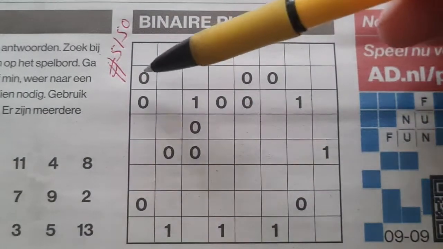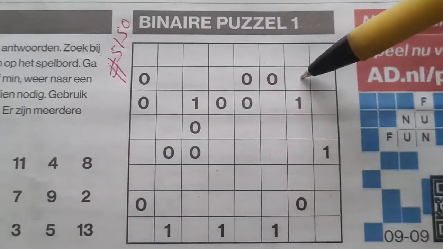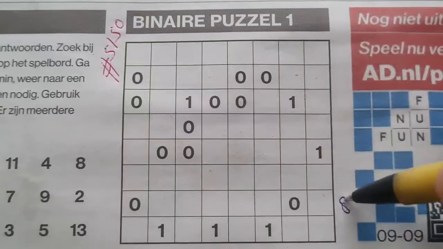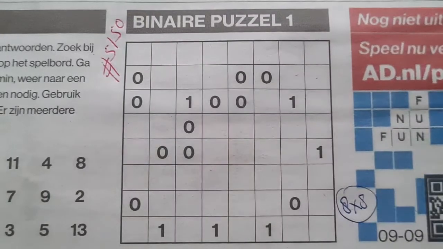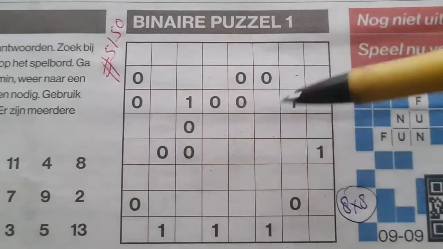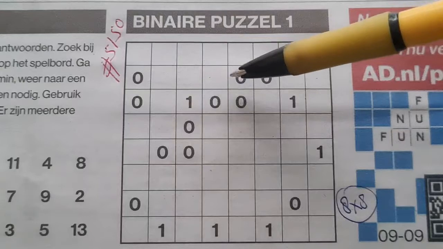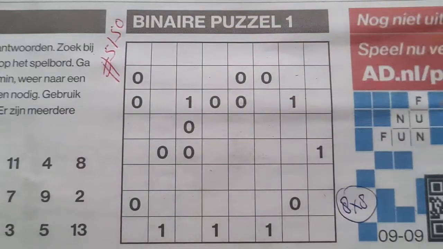Let me count up. Boxes 1, 2, 3, 4, 5, 6, 7, 8. It's an 8 by 8 binary puzzle. Yes, that means in a row or in a column there are always 4 O's and 4 ones. Alright, so let's get started.